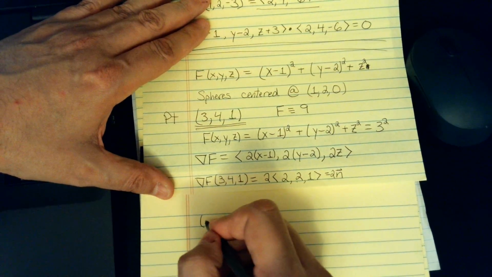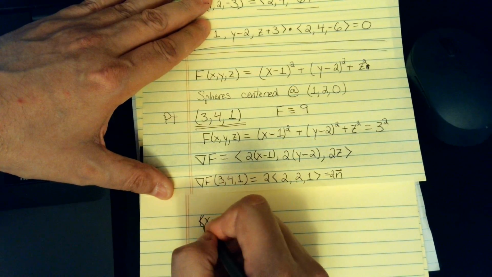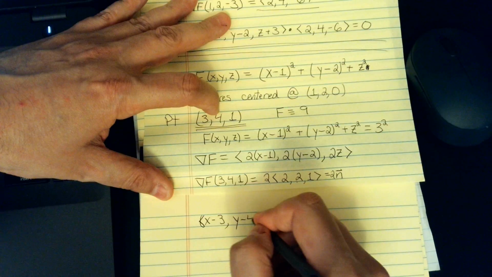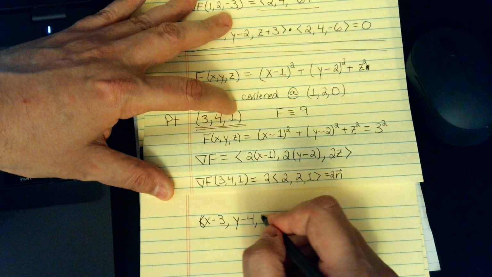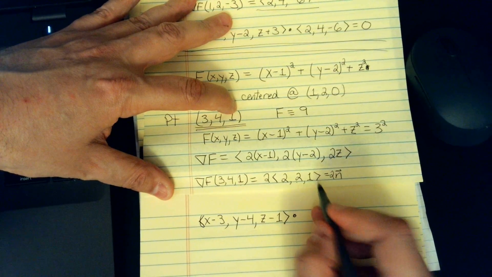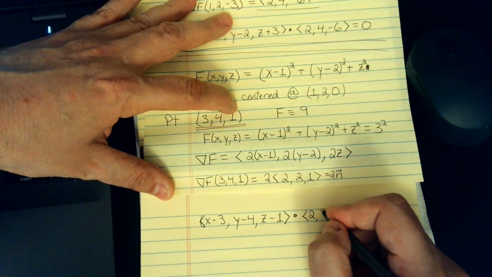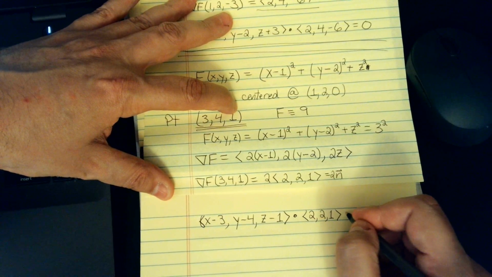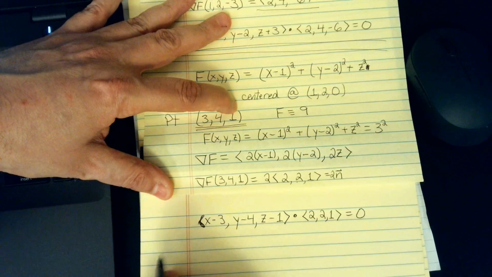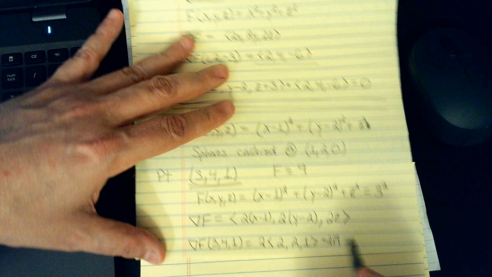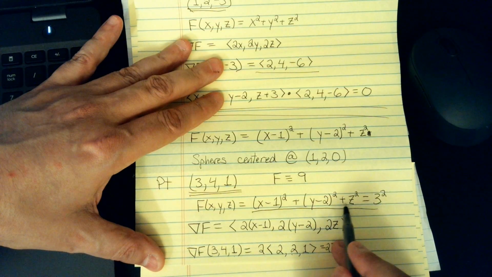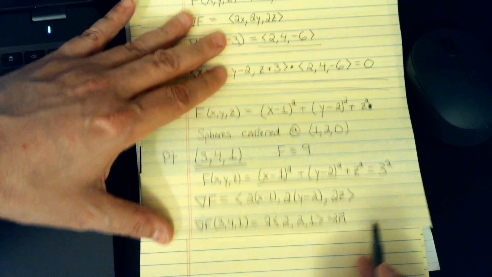the vector (x minus 3, y minus 4, z minus 1) dotted with (2, 2, 1) equals 0. This will give me the tangent plane to the sphere (x minus 1) squared plus (y minus 2) squared plus z squared equals 3 squared, at the point (3, 4, 1).